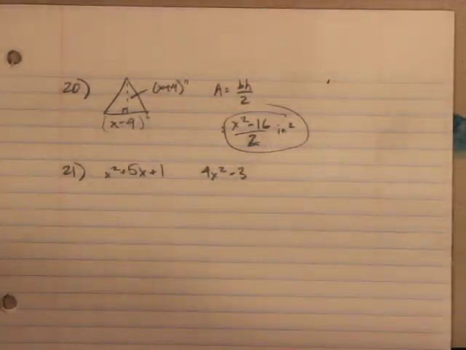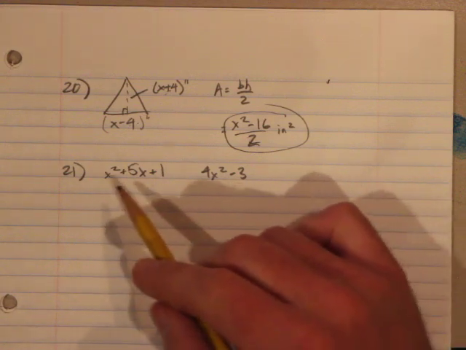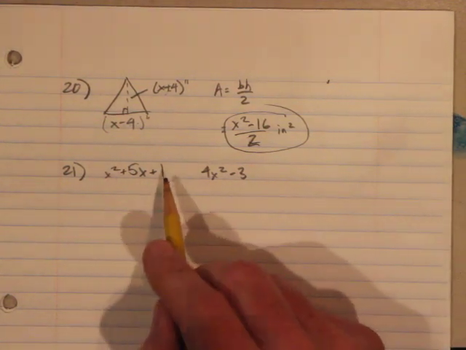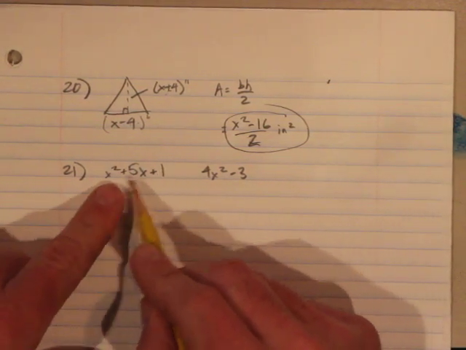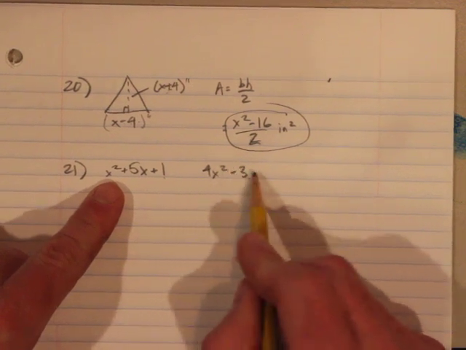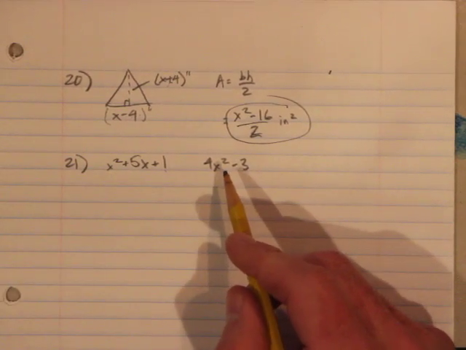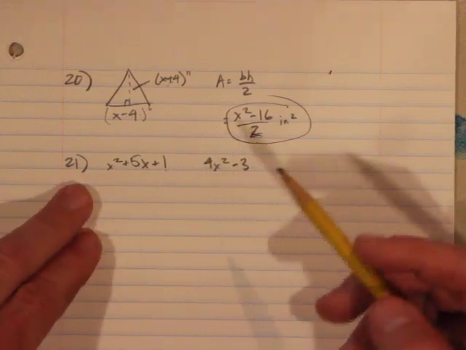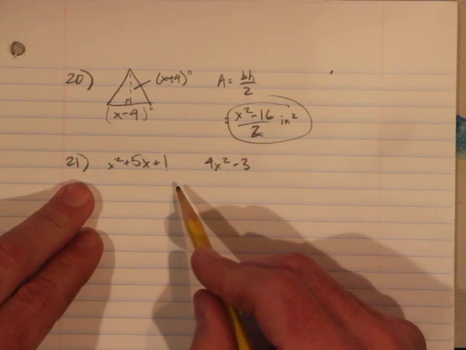Okay, here we are on number 21. We're going to finish this one up. I've got this polynomial, and the question is, what do I add to this polynomial to get to this binomial here? And you could do a variety of methods to try to figure this out.